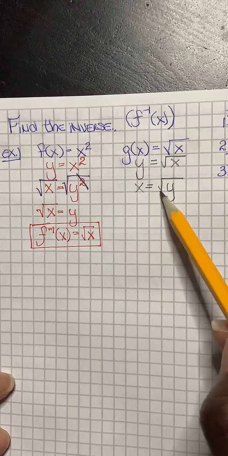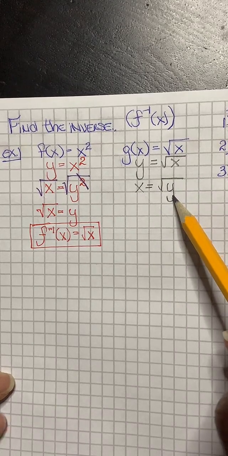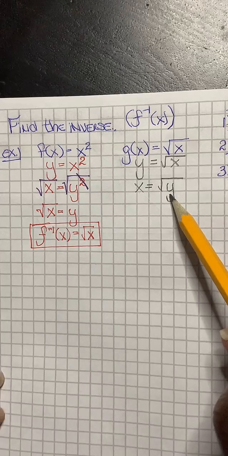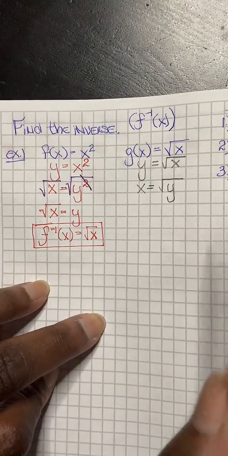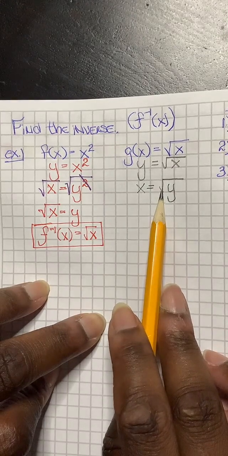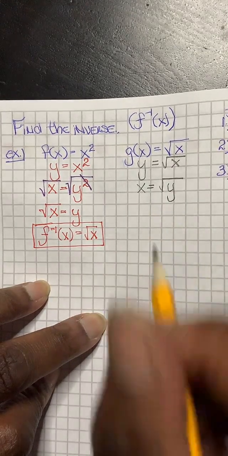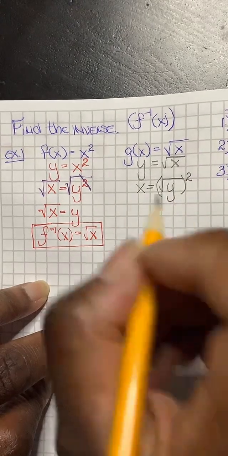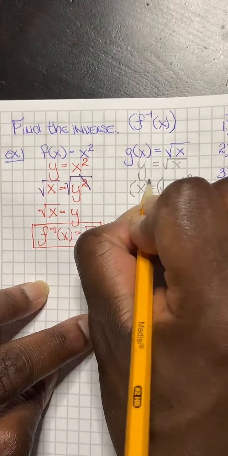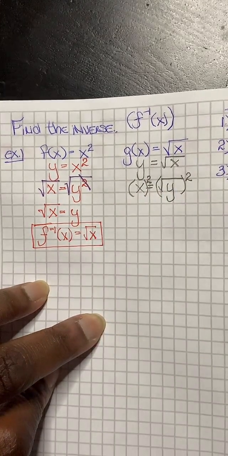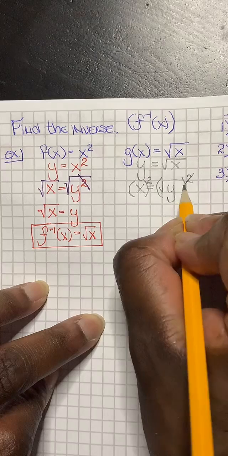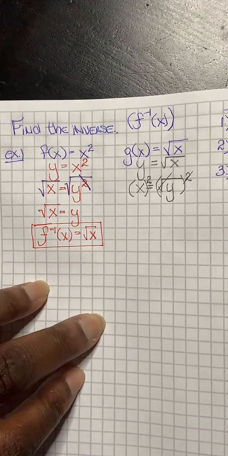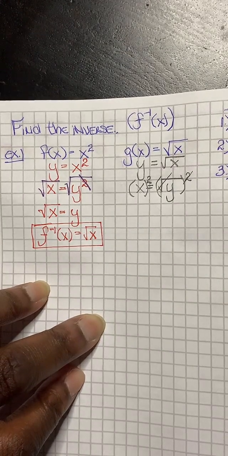That's where x equals the square root of y. But now we need to solve for y. So we need to do the opposite, or the inverse, of a square root, which is a square. And whatever you do on one side, you must do on the other side. So now your square and your square root are going to cancel out.